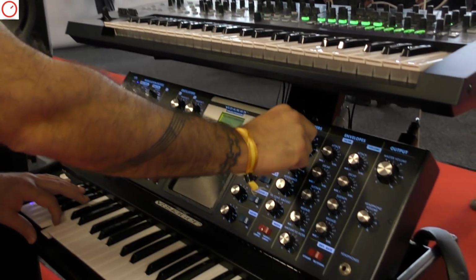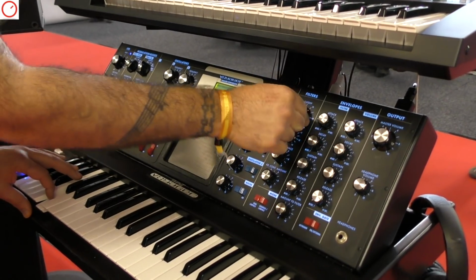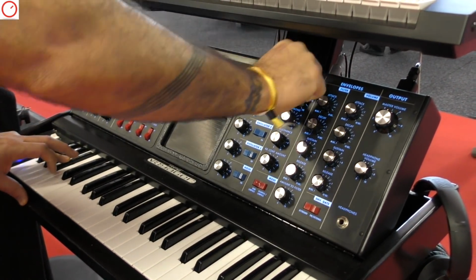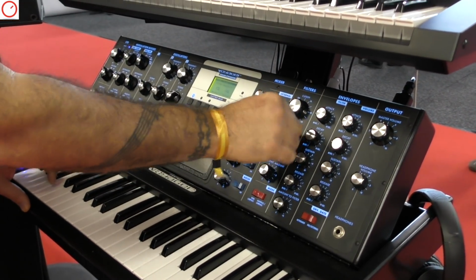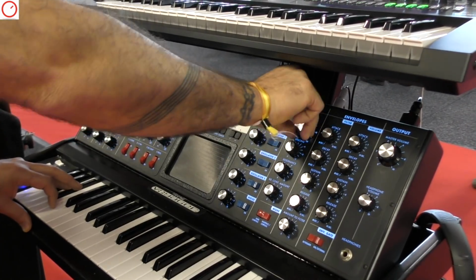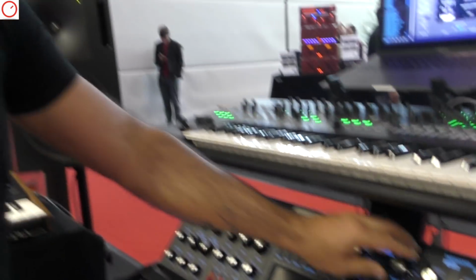Omnisphere's kind of already had that. We've always had that feature, but this is kind of a unique synth because... so pretty cool stuff.